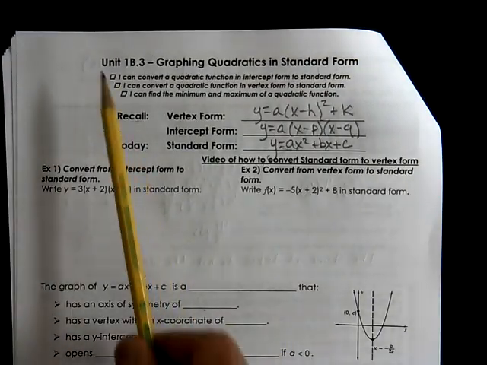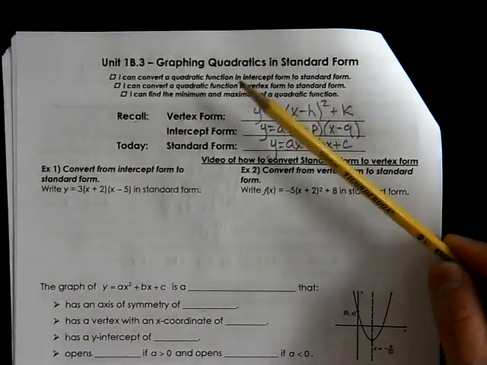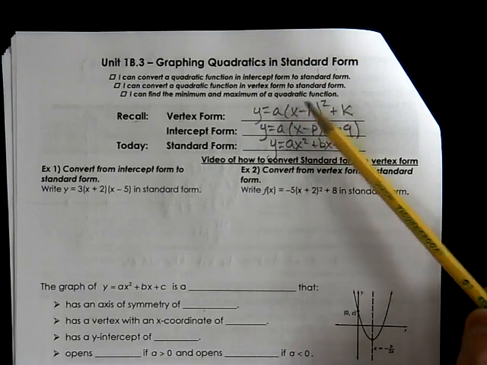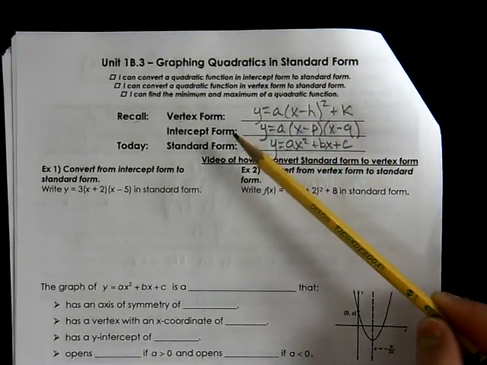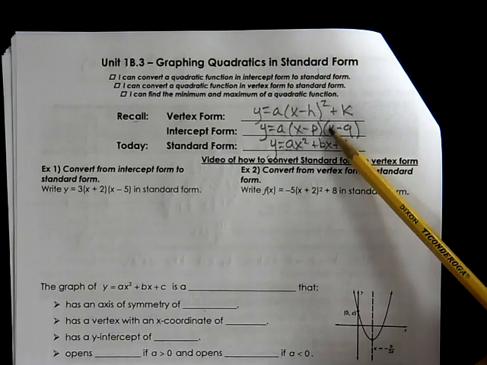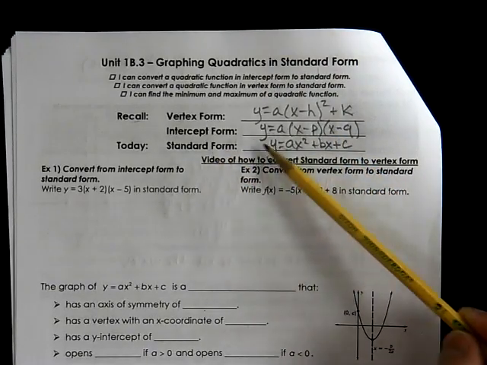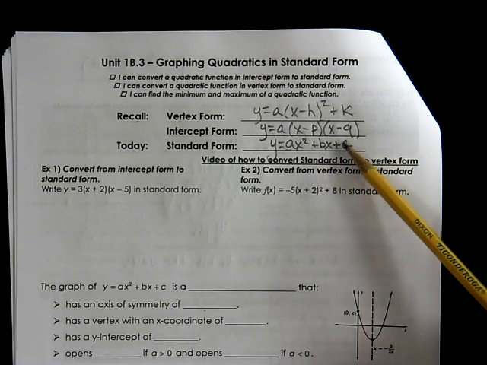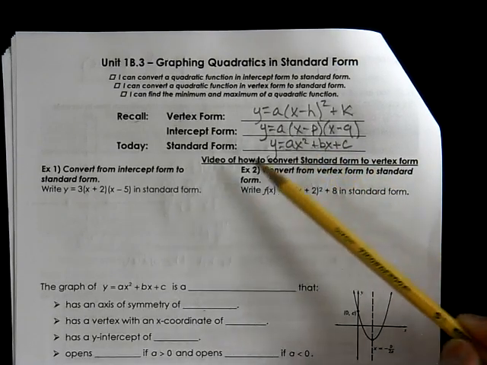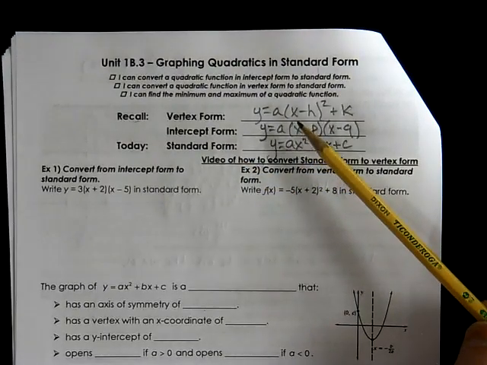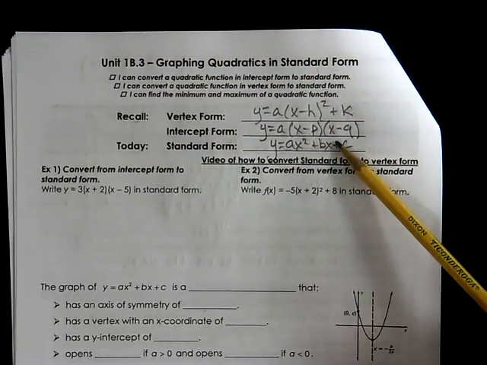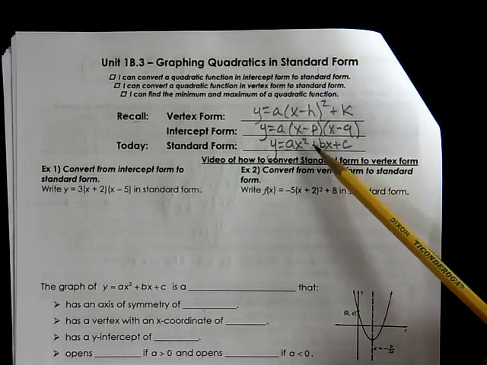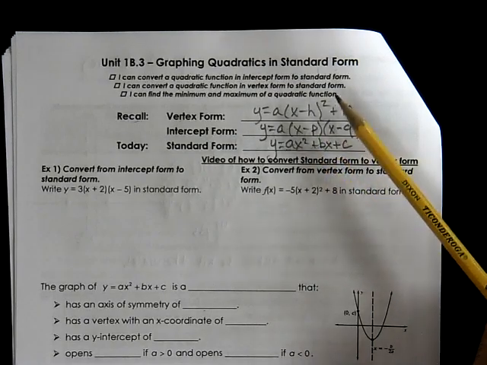This is Algebra 2 with trig, 1b.3. We're working with quadratics in standard form. Vertex form, which we've done in the past. Intercept form, which we've done in the past. And today we're going to talk about standard form: ax squared plus bx plus c. Notice that standard form is different than intercept form. It has different variables. It doesn't have any parentheses, but it does, of course, have a term that is squared.